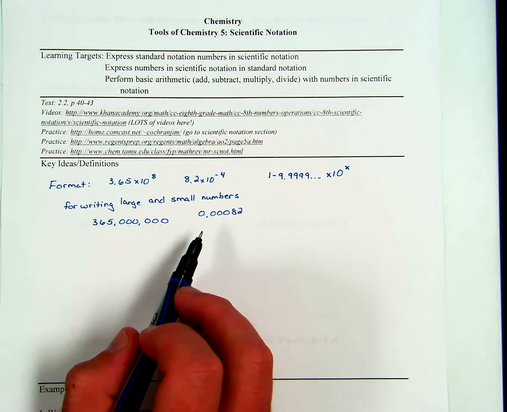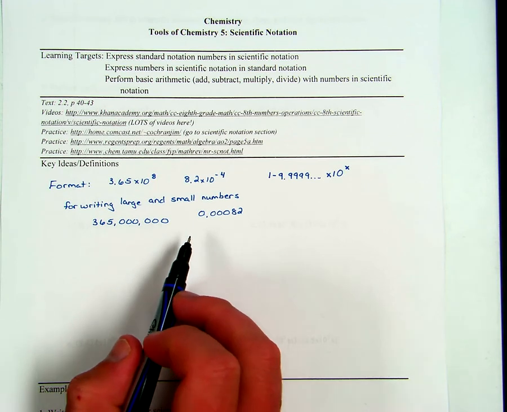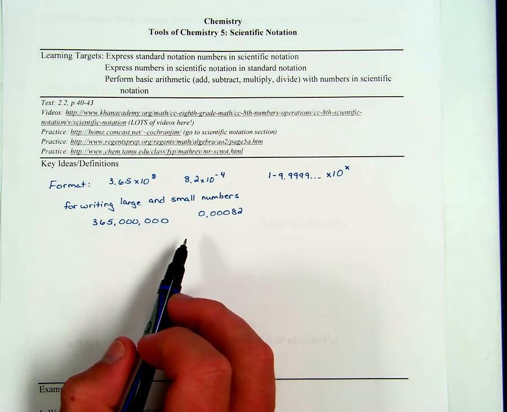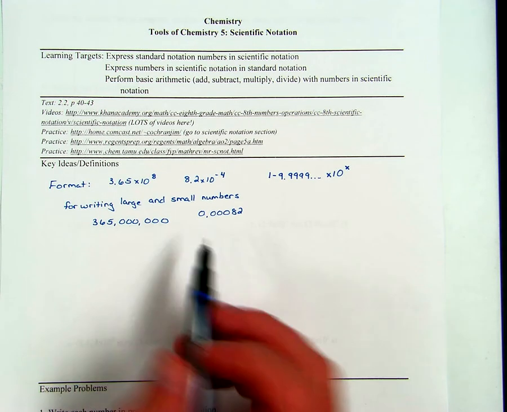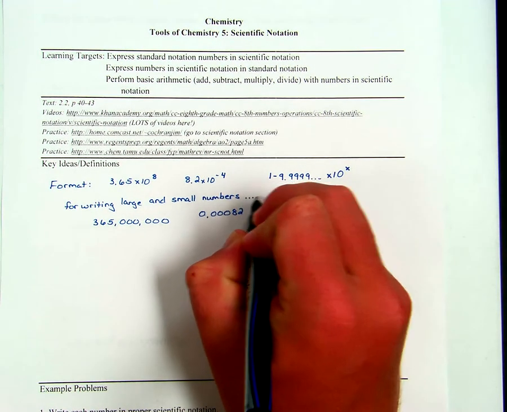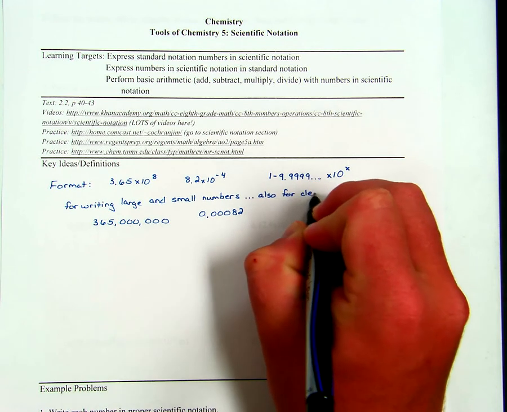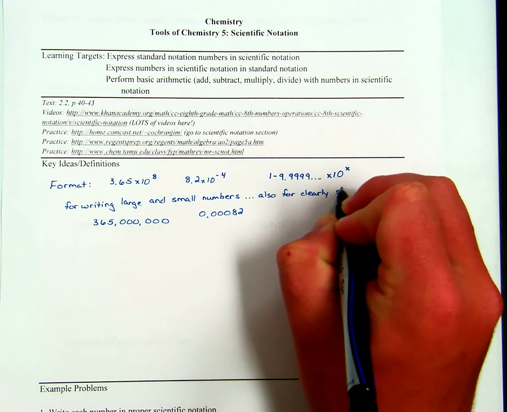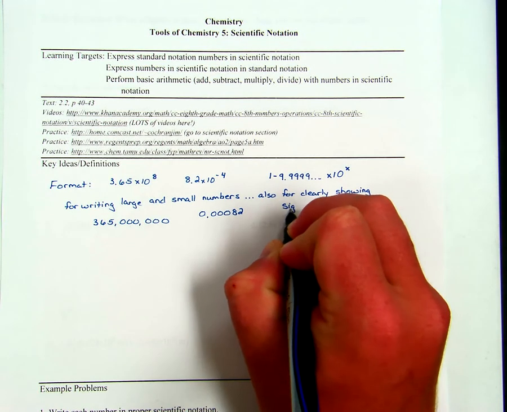However, when we get to chemistry, the use of scientific notation is a little more broad than just large and small numbers. Not that that's not good, because it is, but it's also for clearly showing significant figures.